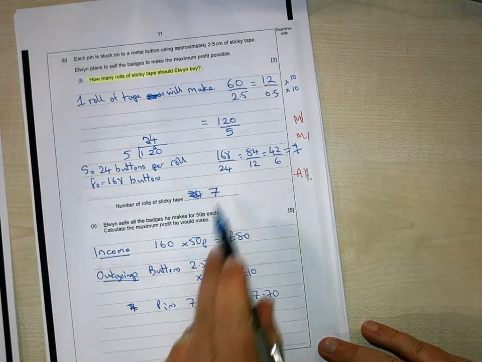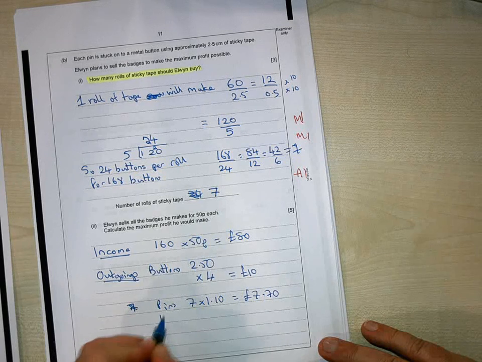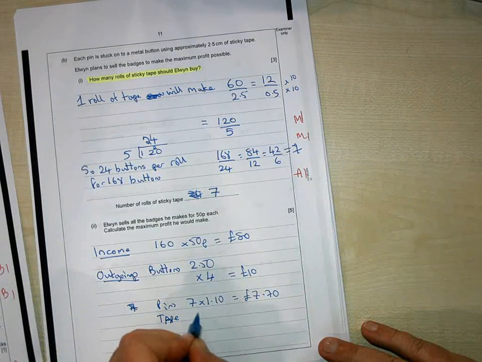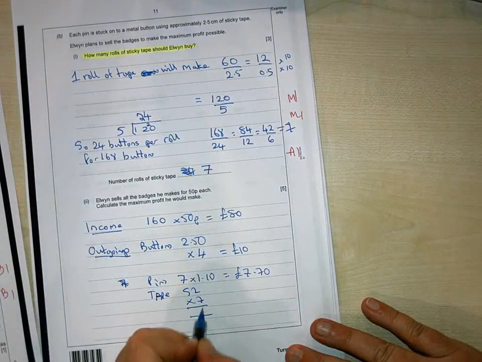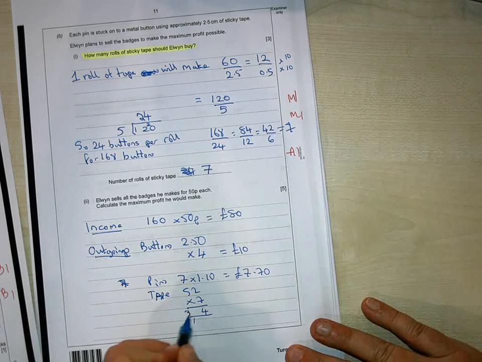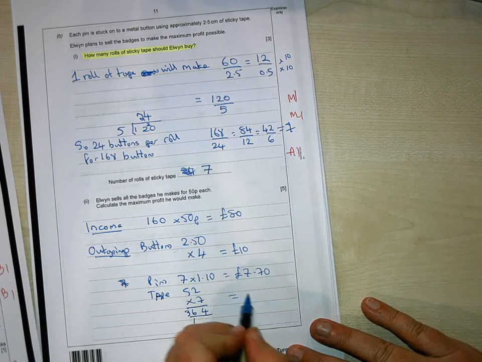and 7 rolls of sticky tape at 52 pence each. So 7, can't do that one in my head. 7 2s are 14, 7 5s are 35, and 1 36. So they'll come to £3.64.